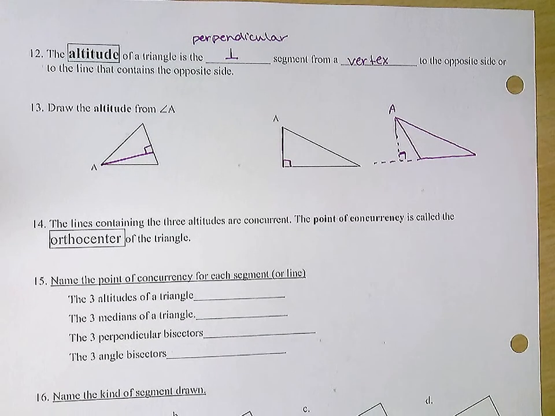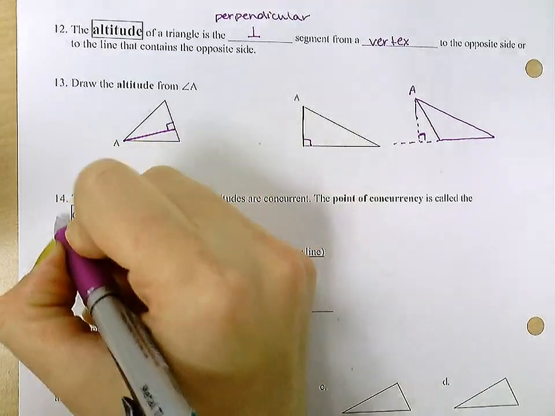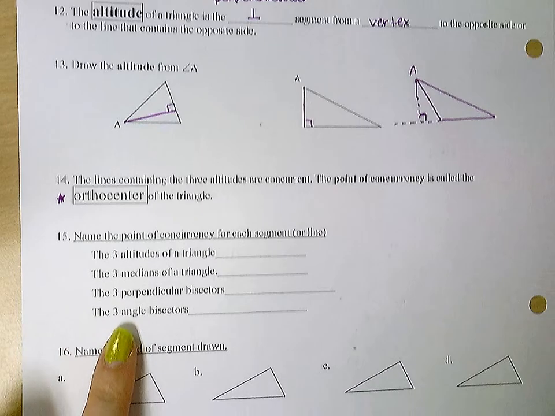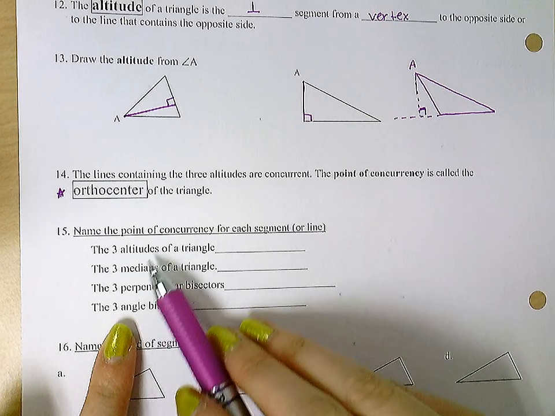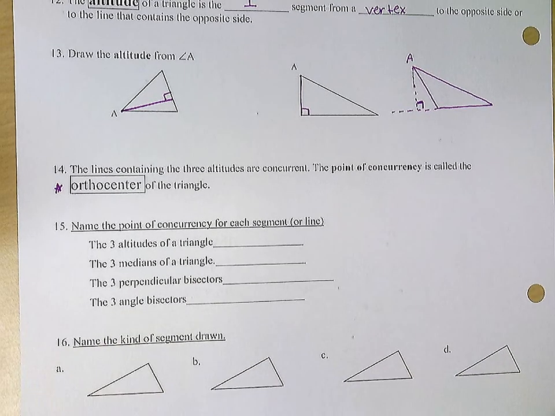So just like with our other 3 segments, we have a point of concurrency for altitudes. That point of concurrency is called the orthocenter. Orthocenter of the triangle. So we have our 4 different segments within triangles that we can make.